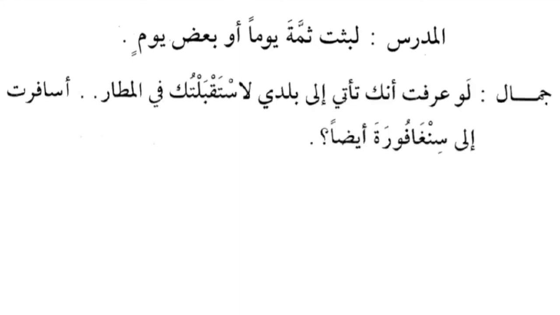So let's see what the Jamal says. It says, لو عرفت أنك تأتي إلى بلدي. So had I known, law is coming. عرفت, had I known, أنك تأتي, to come, إلى بلدي, to my city or my country, لاستقبلتك في المطار. Istaqbala is to greet, to welcome. So when you see la, that means the consequence would have happened. I would have welcomed you in the airport.